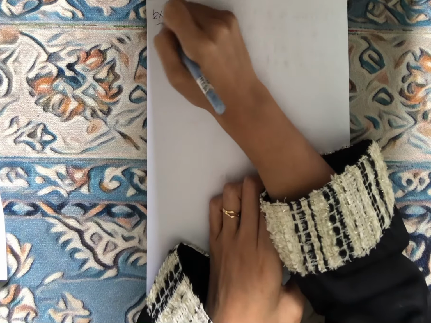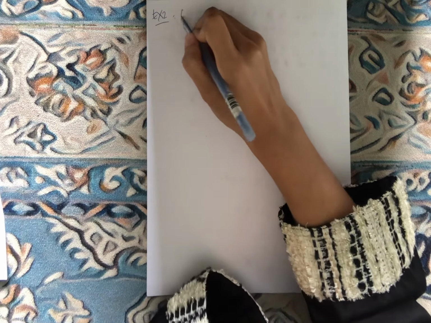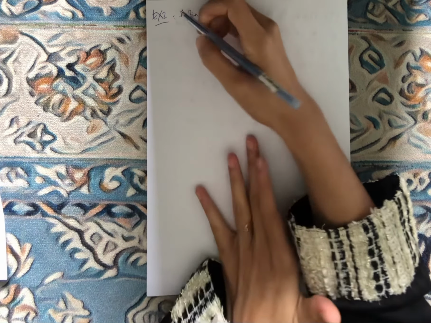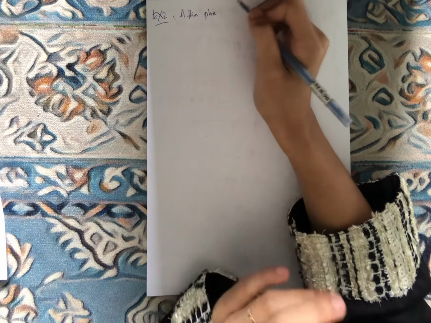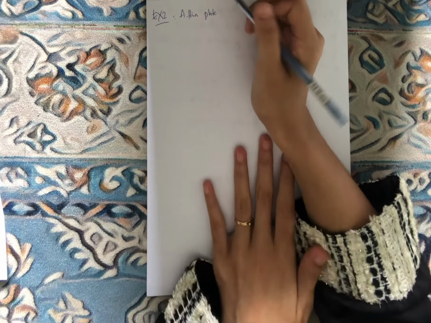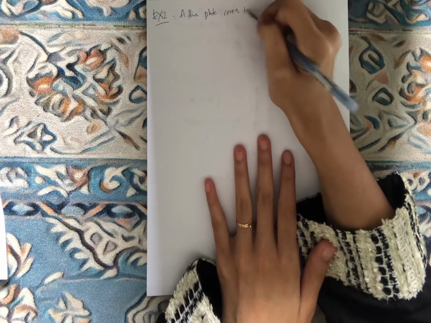Hi class. Okay, so we continue with example 2. I will give you an example on the template again. So when you get the template, it means it's a double integral, okay?